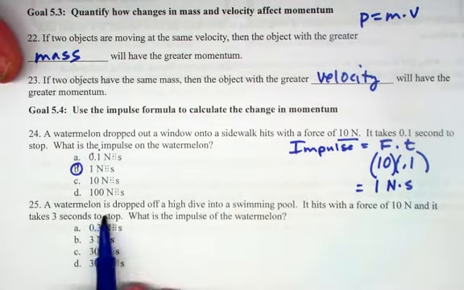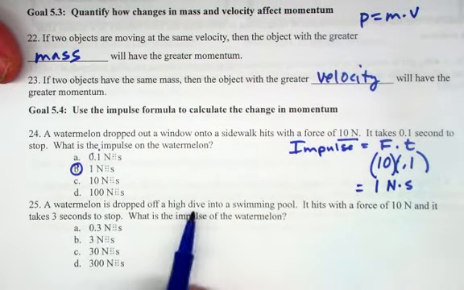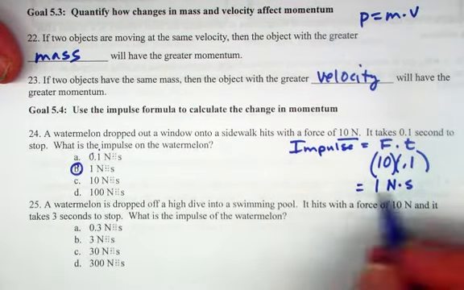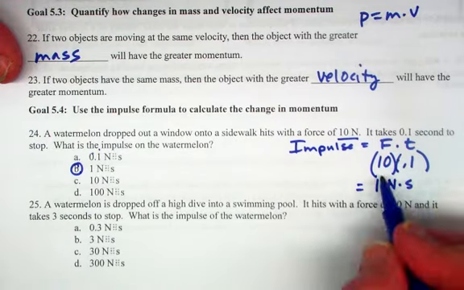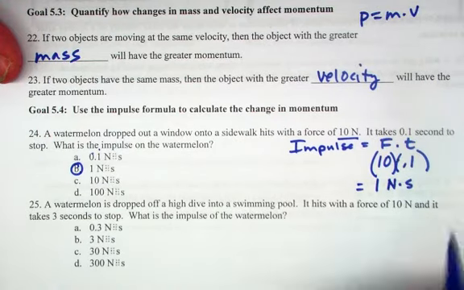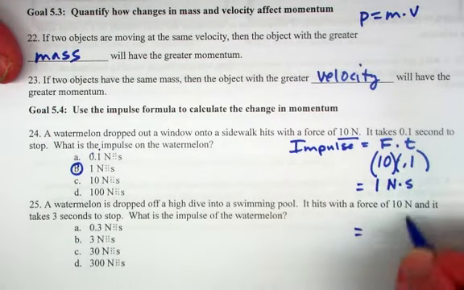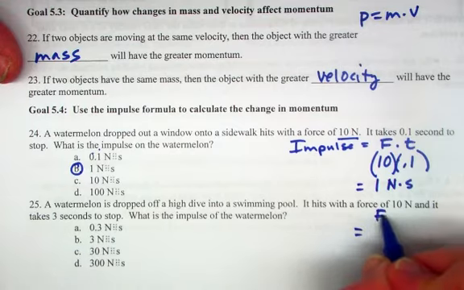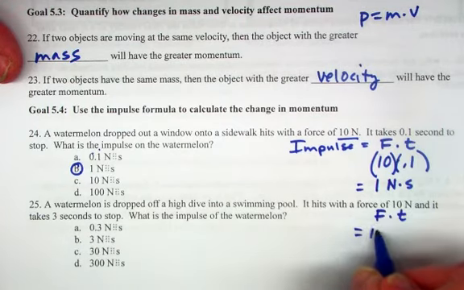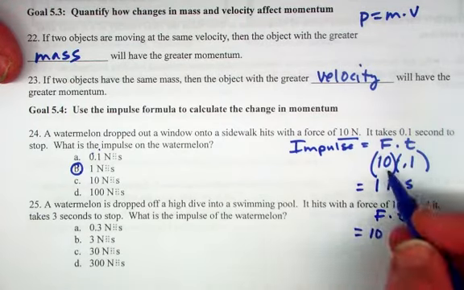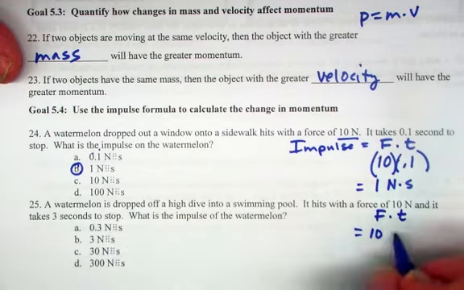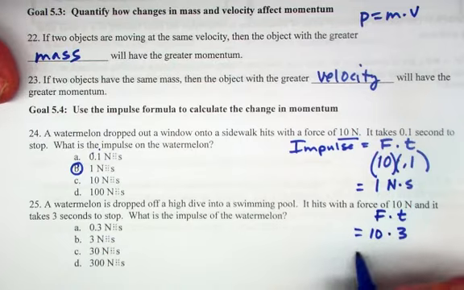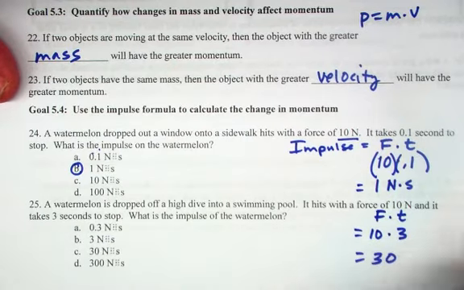If we dropped another watermelon off a high dive into a swimming pool, it's going to hit with a force of 10 newtons, but it's going to take longer to stop. So if the force times time, if the force is now 10 newtons, same as it was before, but it takes 3 seconds to stop, I'm going to change that to 3. What's the impulse? The impulse would be 30 newton seconds. So that would be C.